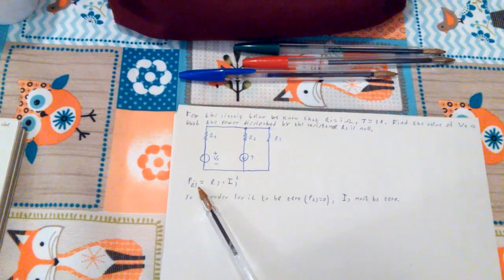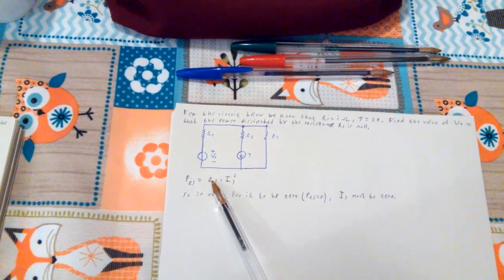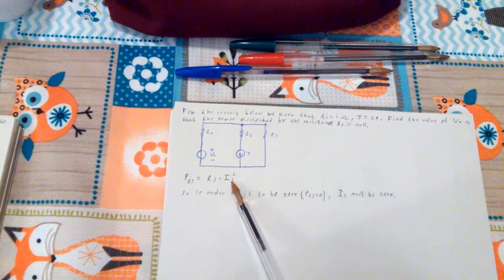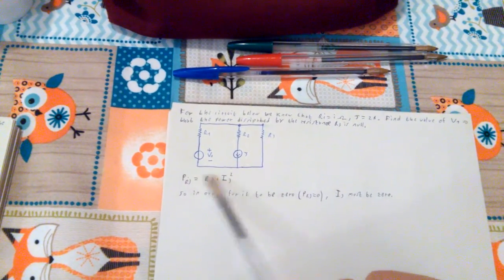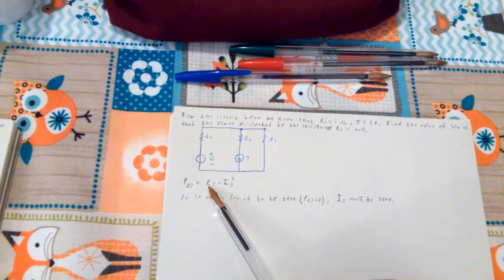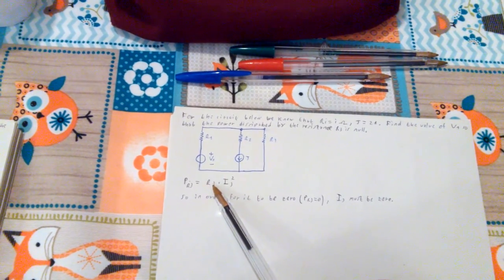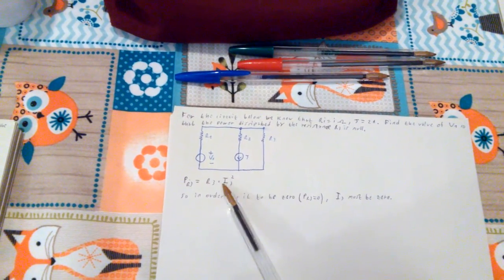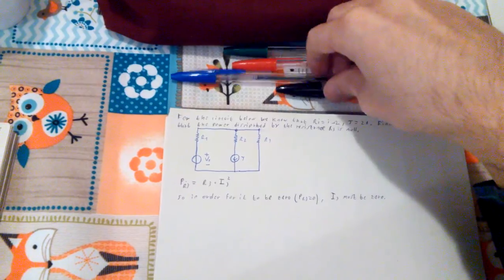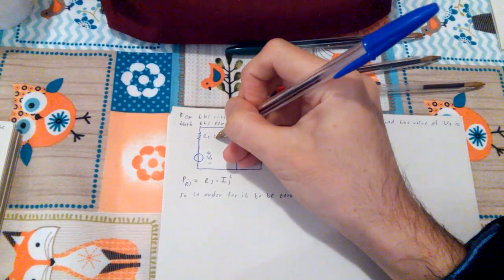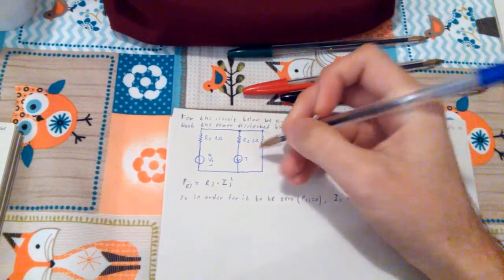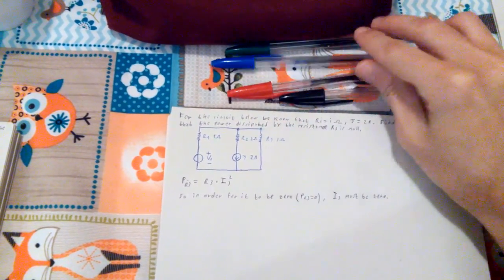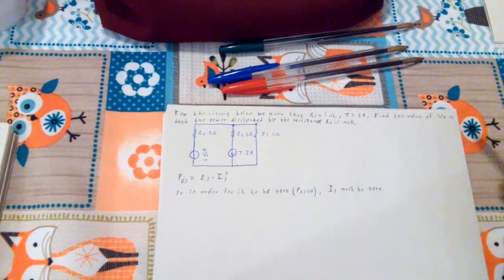Because PR3 is given by a resistance, which is 3 ohm, times I3 squared, and one of those two has to be 0. The resistance cannot be 0 because it's finite, it's 3 ohm, so I3 must be 0. By the way, R1 is 1 ohm, R2 is 2 ohms, R3 is 3 ohms, and J is 2 amps.